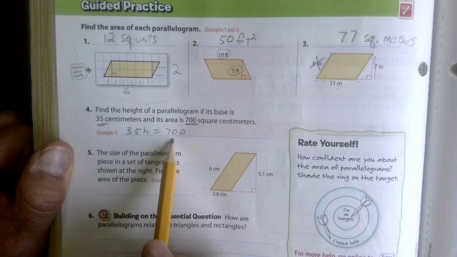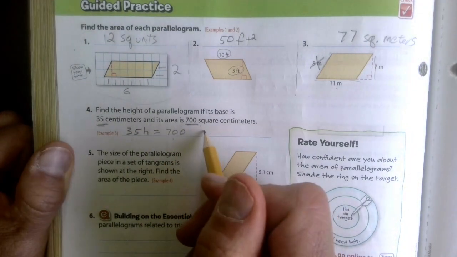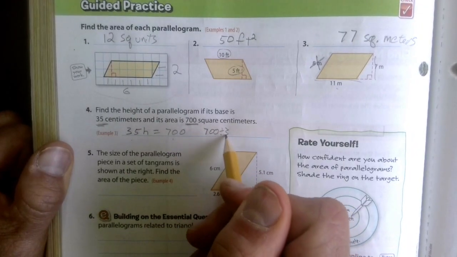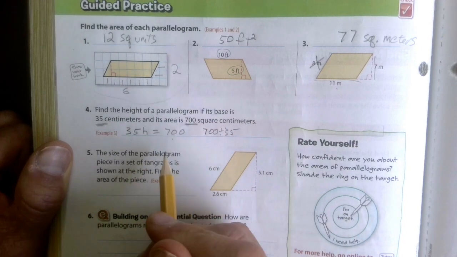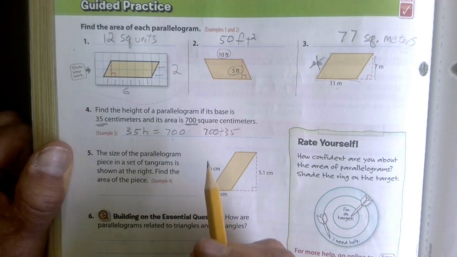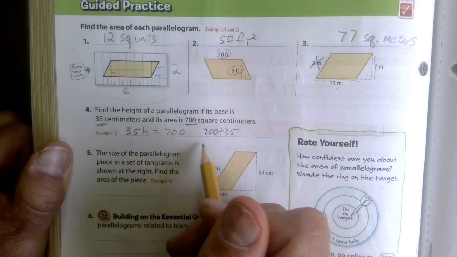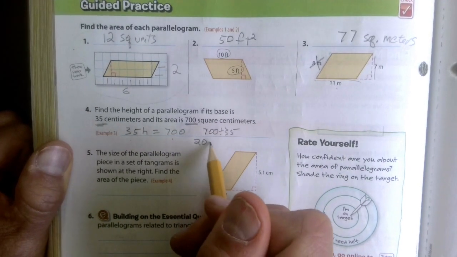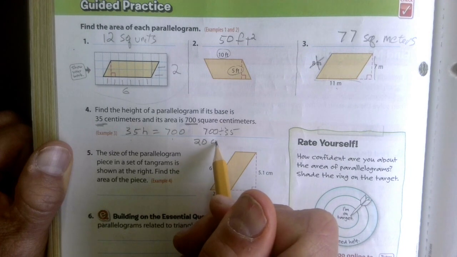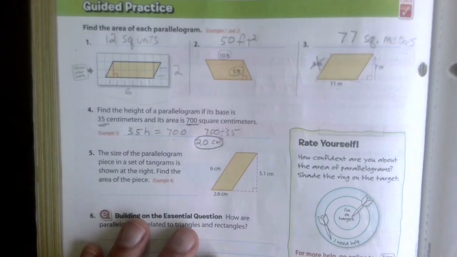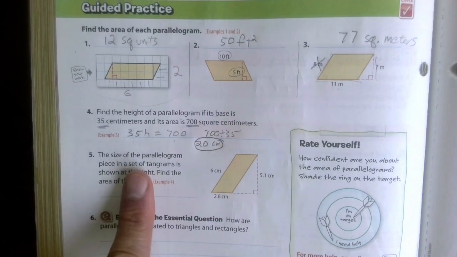I could also write that as 700 divided by 35. And we all know that 700 divided by 35 is going to be 20. So your answer should be 20 centimeters. Cool. All right. Let's try number 5.